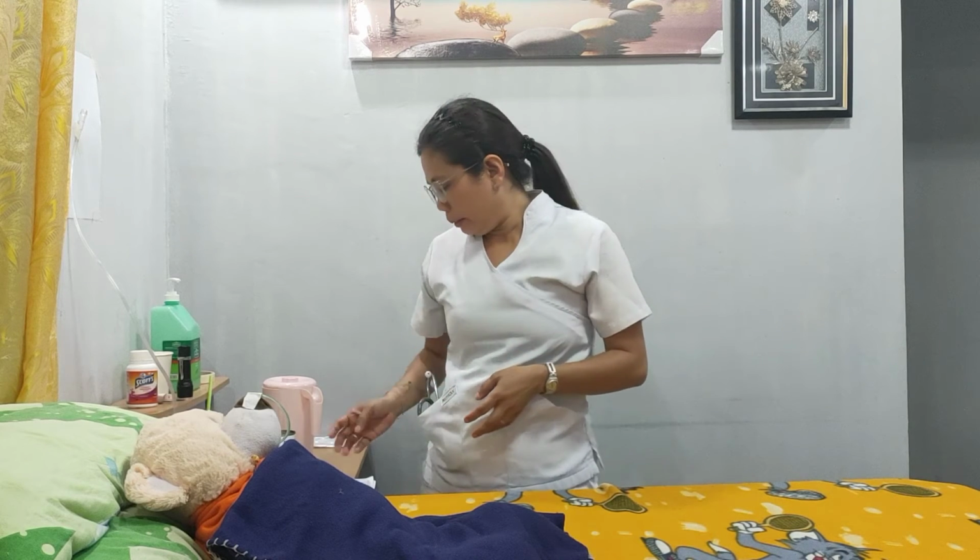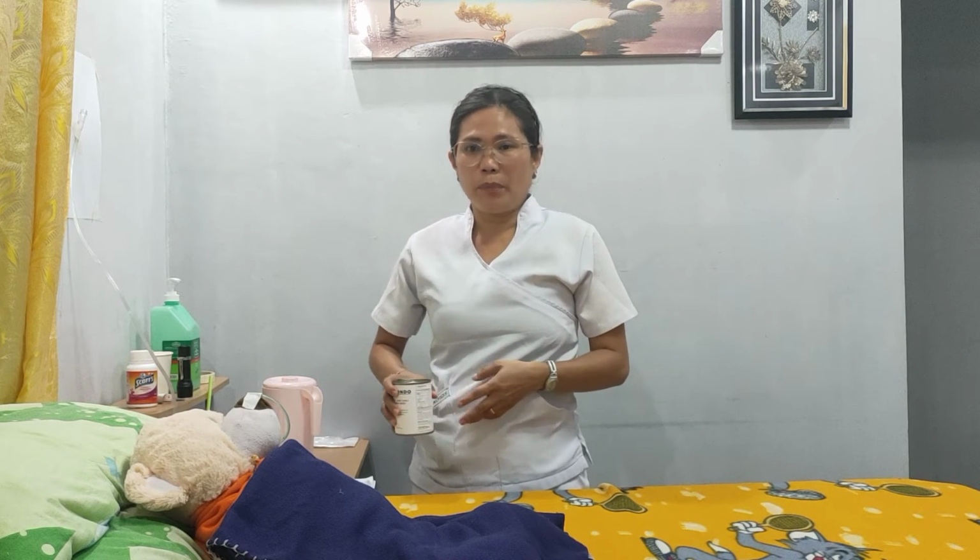Today, we will be using a canned formula. Remember to check the expiration date, because the feeding solution may settle and require mixing before administration. Outdated formula may be contaminated or may have lessened nutritional value.